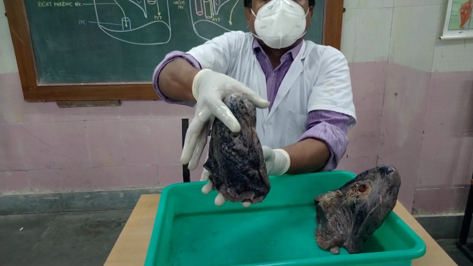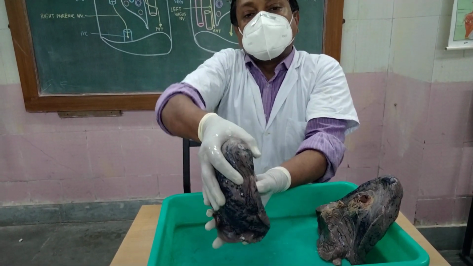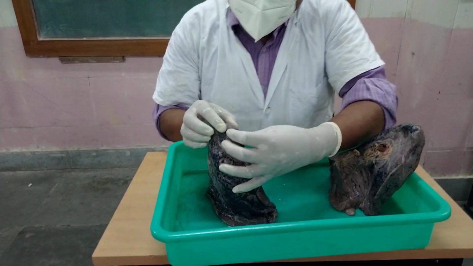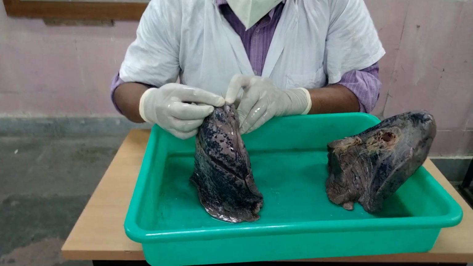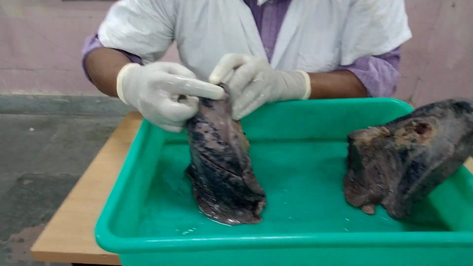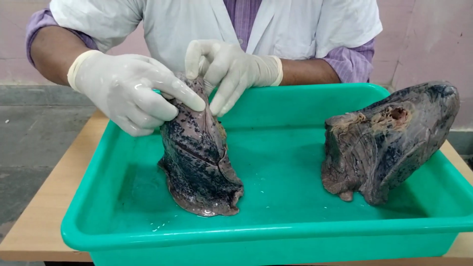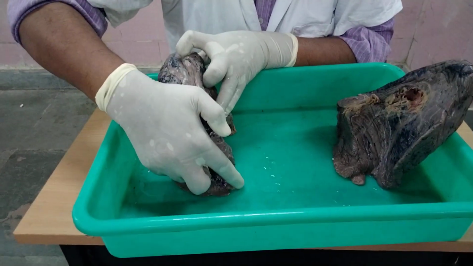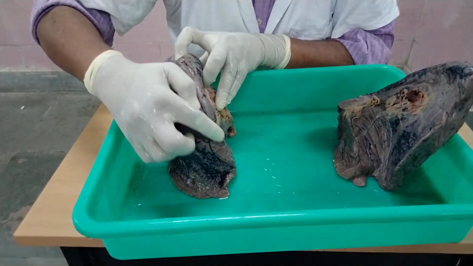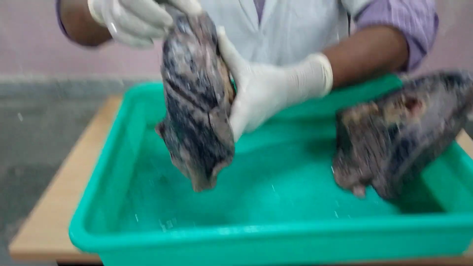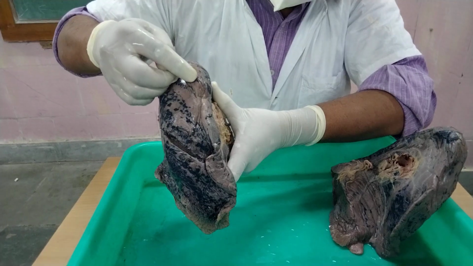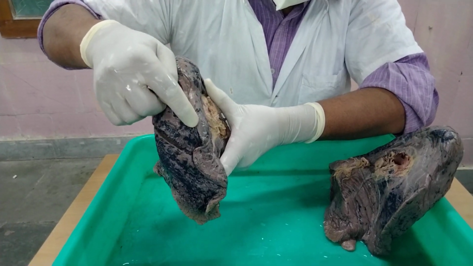This is the apex of the lung. Now you have to trace the anterior border. It starts close to the apex. This is the sharp border. You have to trace up to the inferior border. Sorry, this is the apex and this is the inferior border. So you have to see that this is the anterior border of the right lung.